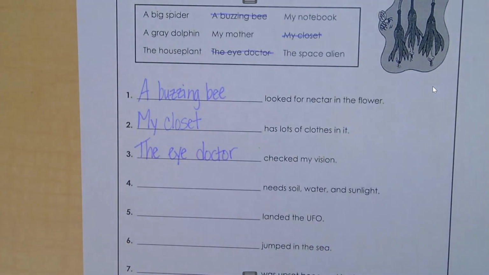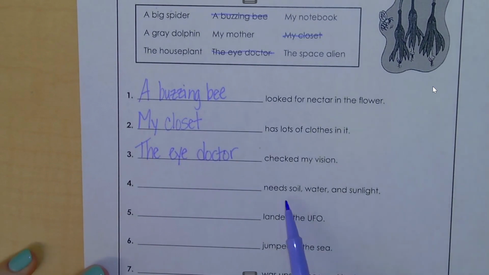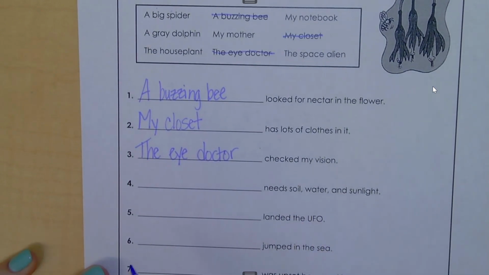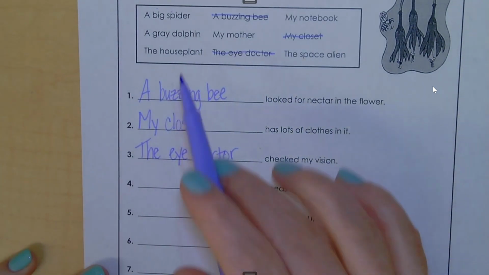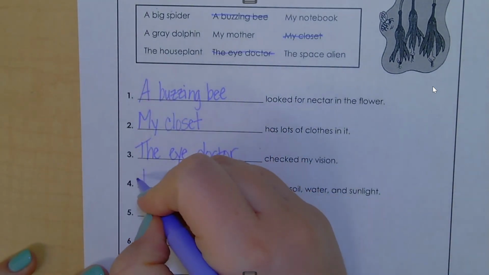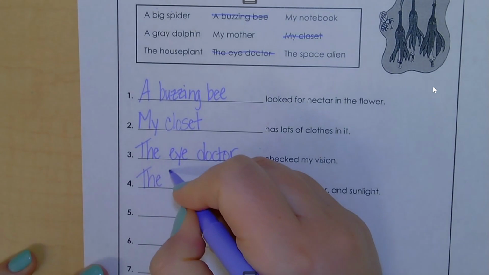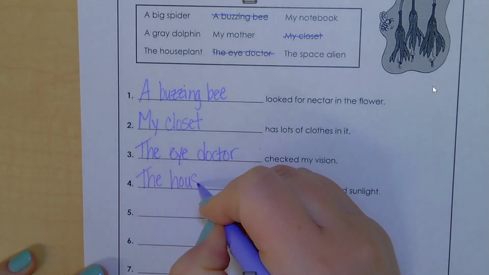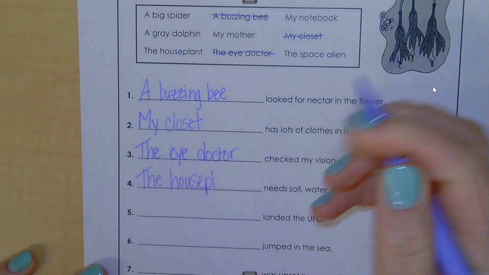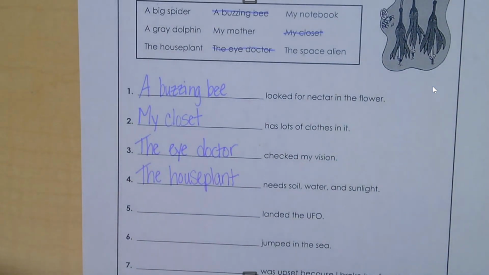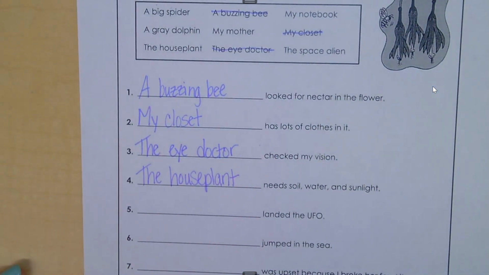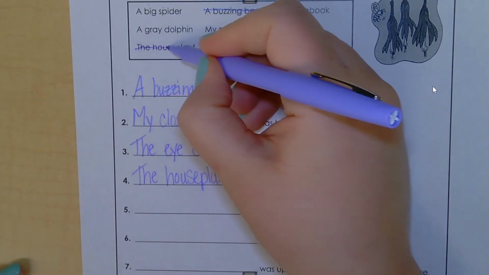Needs soil, water, and sunlight. Who or what needs soil, water, and sunlight? The house plant. So the house plant is the subject of this sentence. The house plant needs soil, water, and sunlight. Landed the UFO.